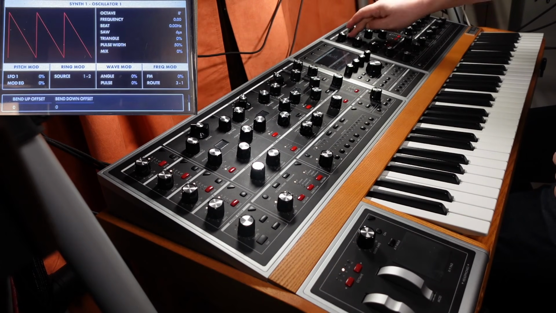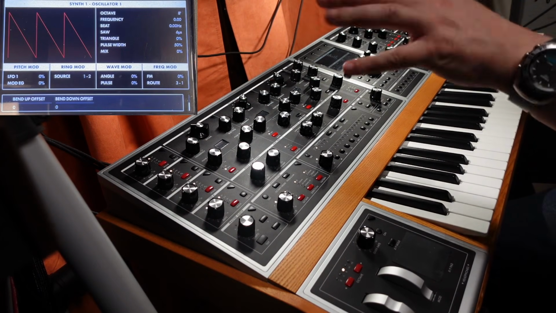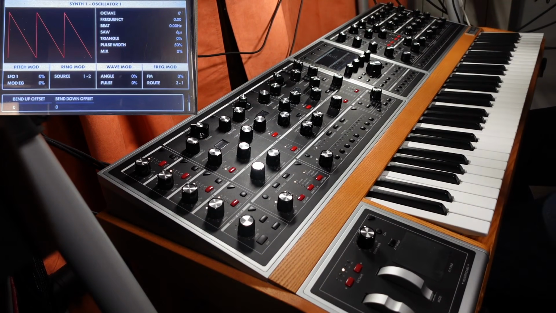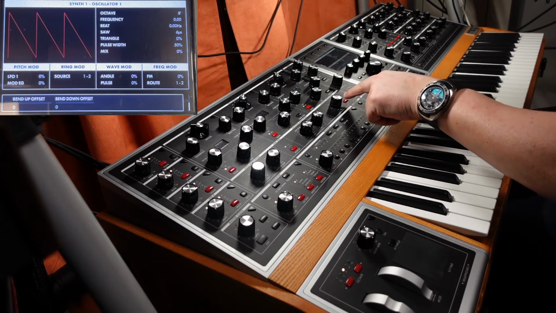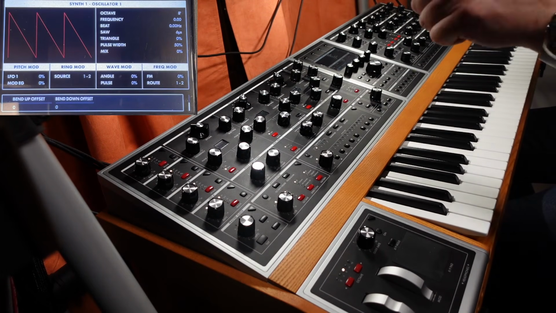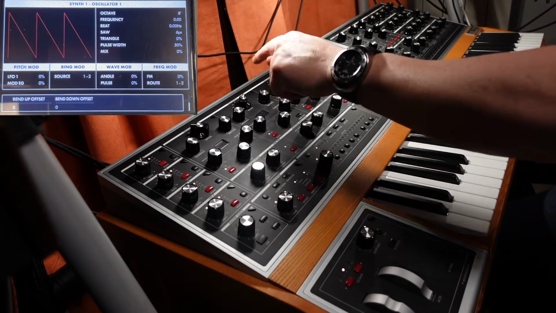So I will switch off the first oscillator, that is the modulator, and I will switch on the second one. So in this case I am modulating with this one, this one.